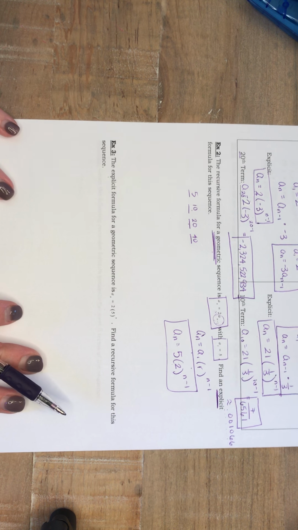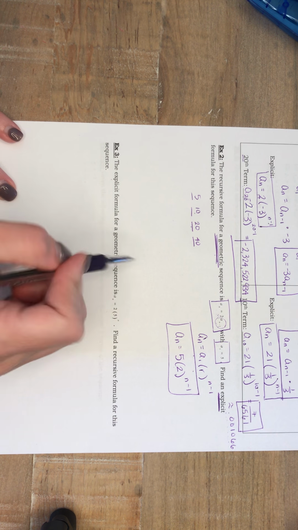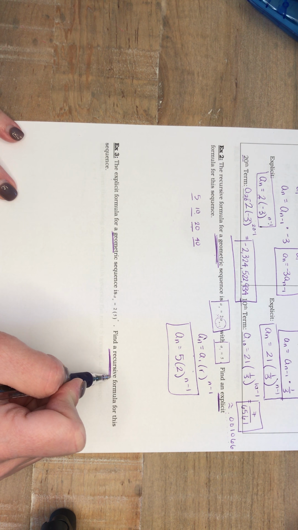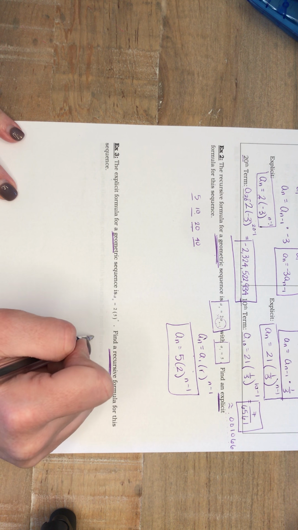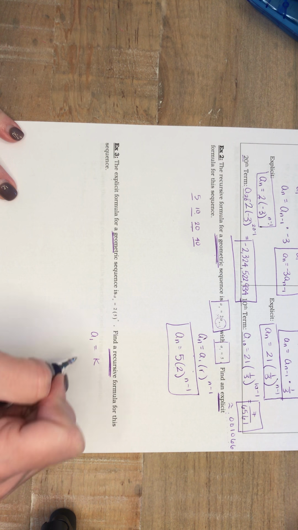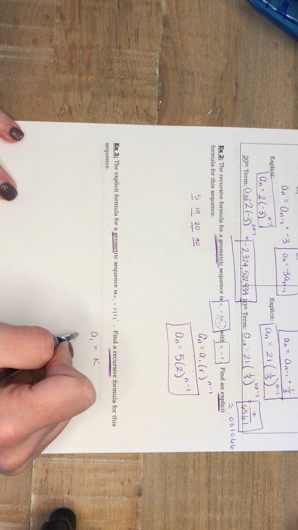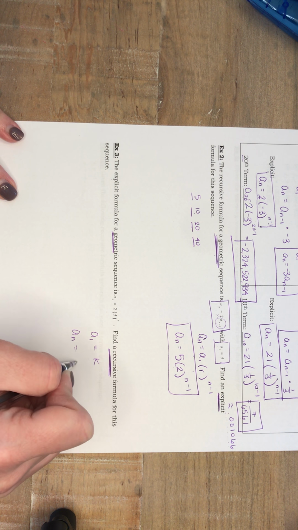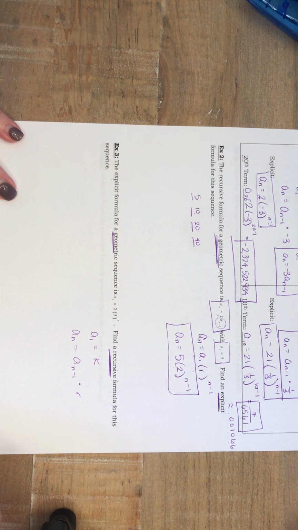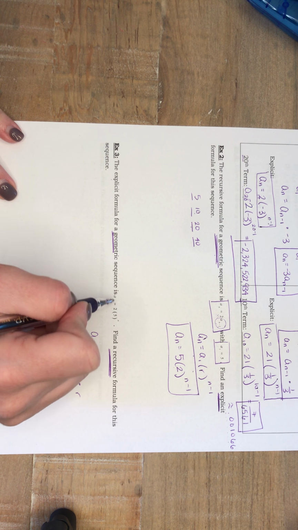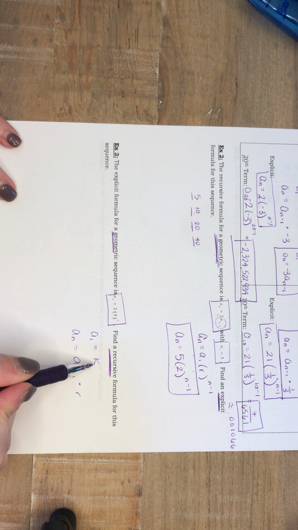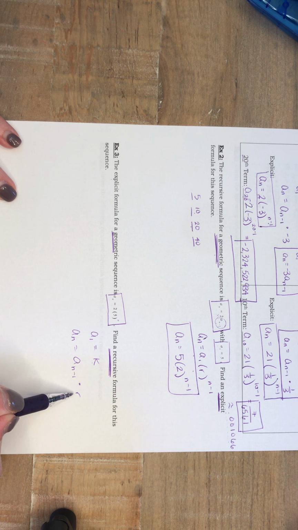Then it gives us the explicit for a geometric, and it wants a recursive. Okay? So recursive, we know, is a sub 1 equals whatever the number is for the first term, k we'll call it. Then a sub n equals a sub n minus 1 times whatever r is, right? So I need to look at this formula and I need to find those 2 pieces of information. I need the first term and I need what r is.